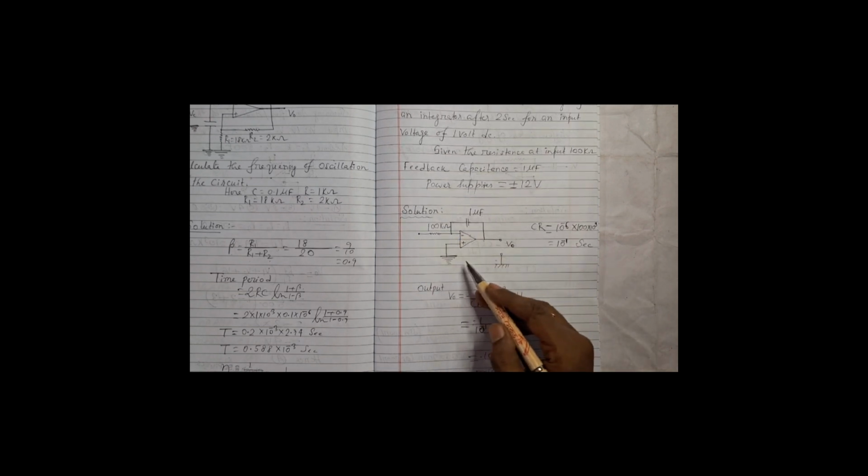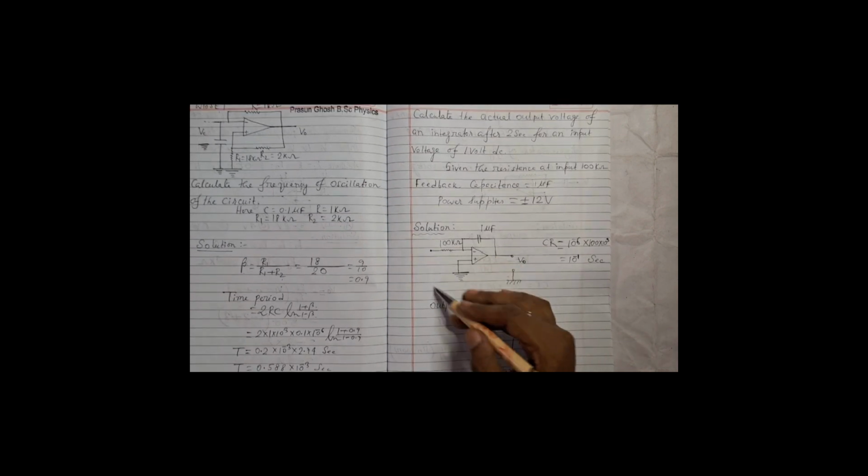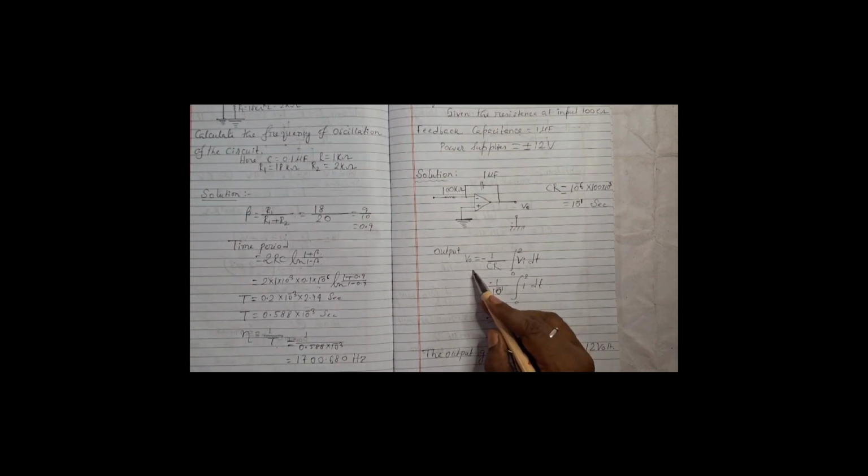We first have to remember that when the op-amp acts as an integrator, the relation of output is V0 equals minus 1 by CR integration of V dt. Putting the limits, lower limit 0, upper limit 2 seconds, and putting the value of Vi, we get V0.